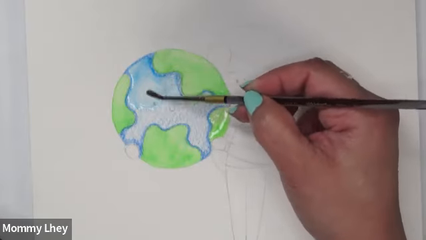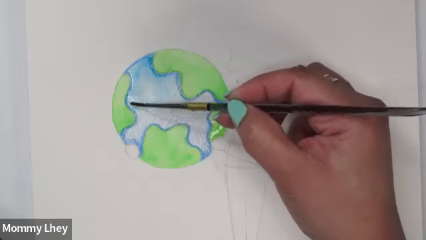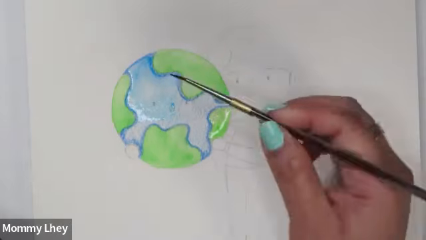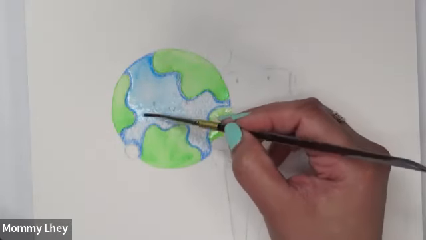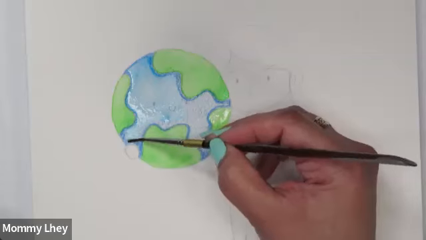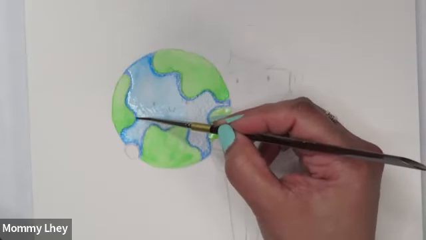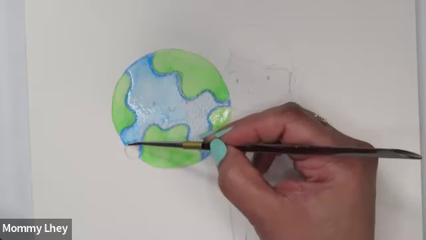So I'm not going over the edges yet. I just want to blend the middle part, because I'm also waiting for that green to somewhat dry so the colors will not bleed into each other. But if it does, again, it's okay.